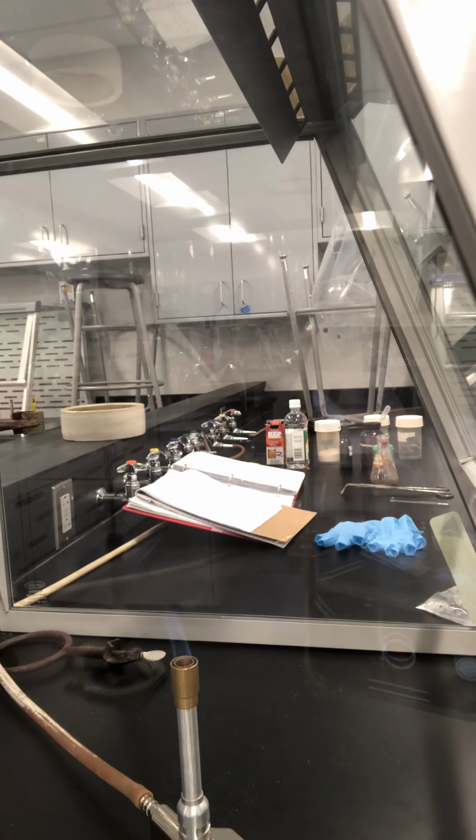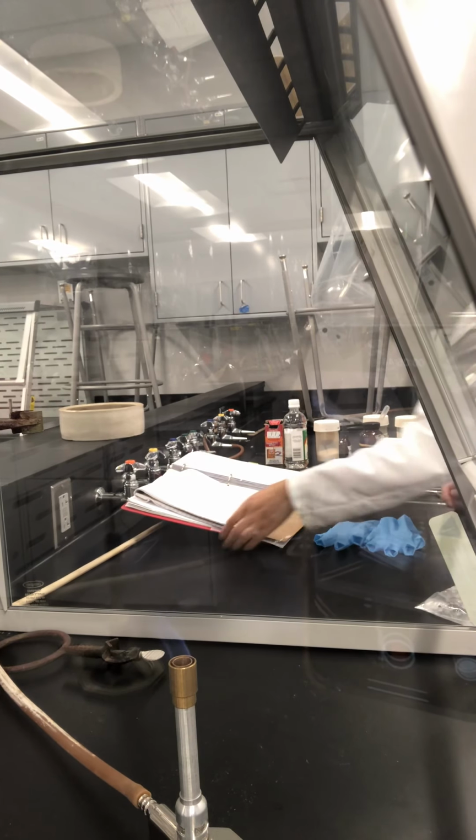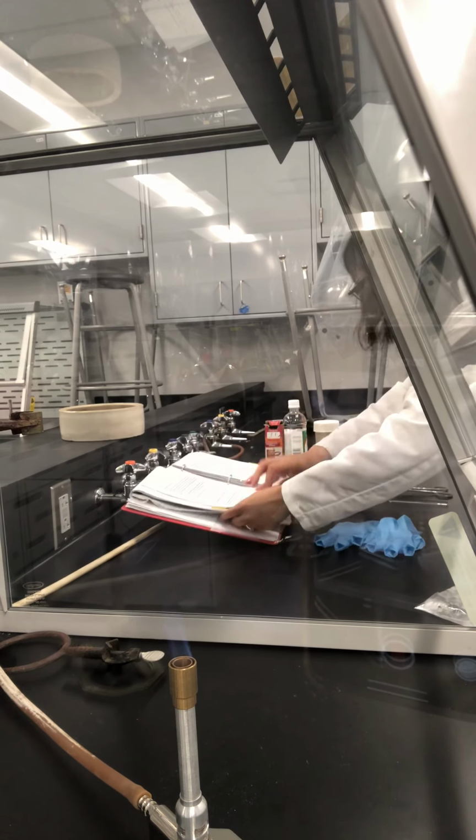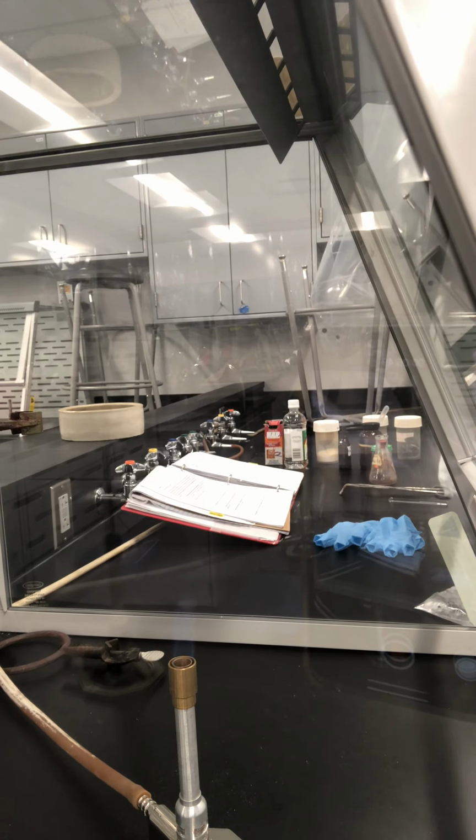Now part D of the experiment: examine an iron nail.